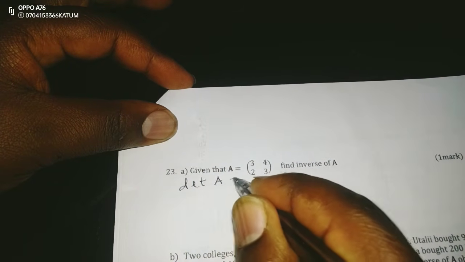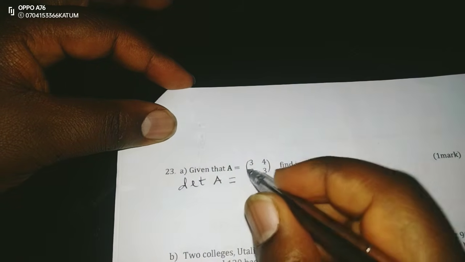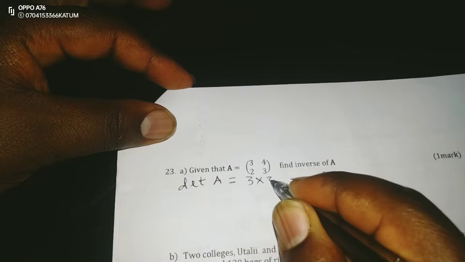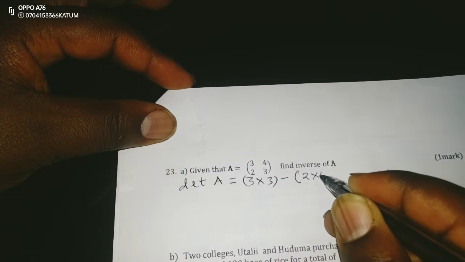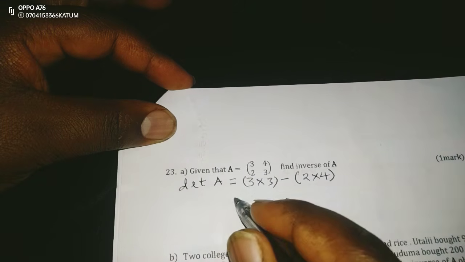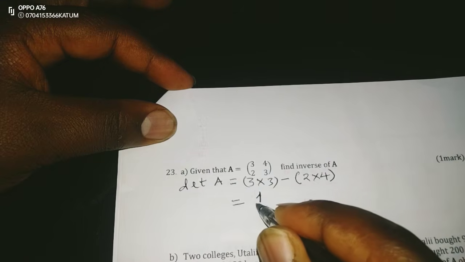The determinant of matrix A is the product of the elements in the leading diagonal, that is 3 by 3, minus the product of the elements in the other diagonal. So we have 9 minus 8. This will give us 1.